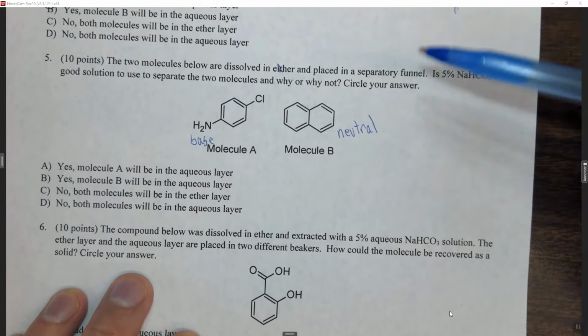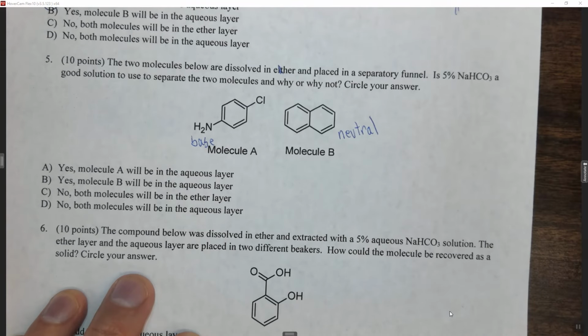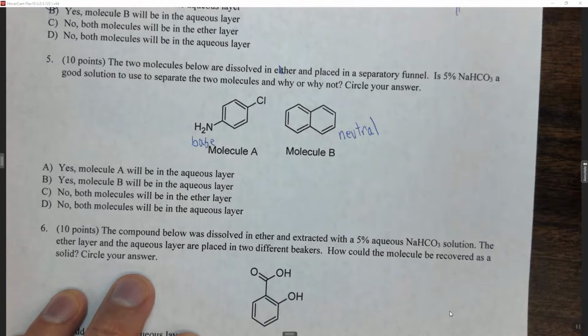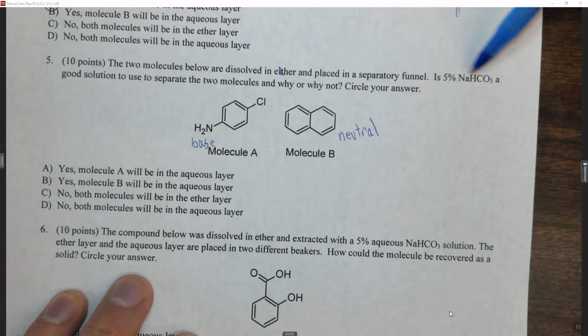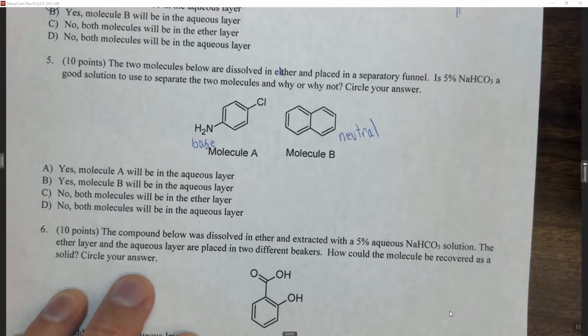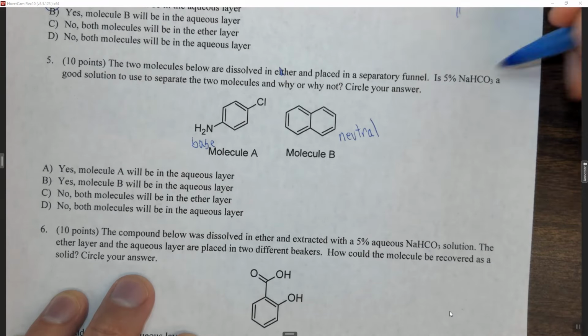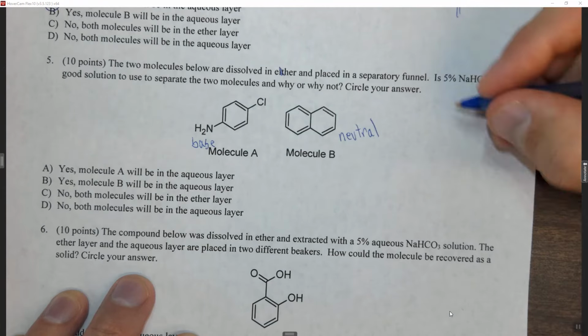They're going to stay dissolved in the ether and are usually recovered by drying the ether with some sodium sulfate and then evaporating the ether. So in this case, it's 5% sodium bicarbonate. This is baking soda. If you ever did a volcano when you were a kid, this is what you react with vinegar to get the bubbling of the volcano.